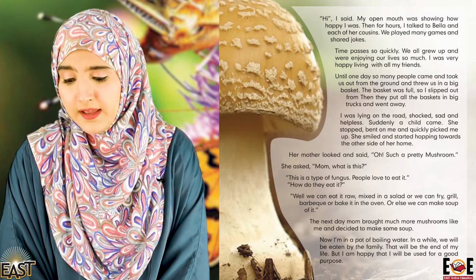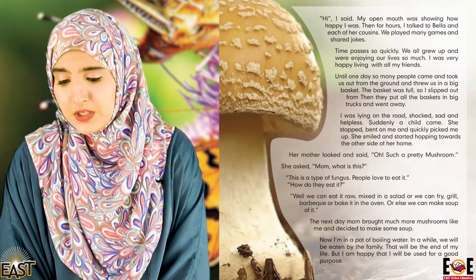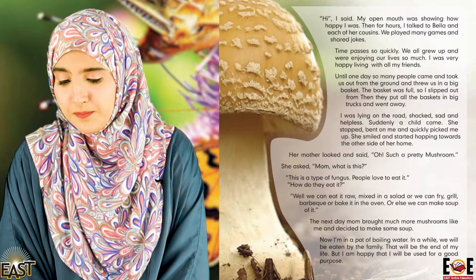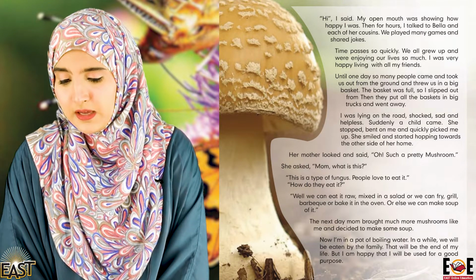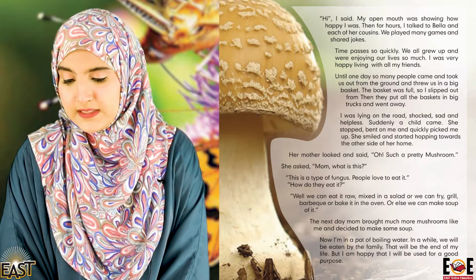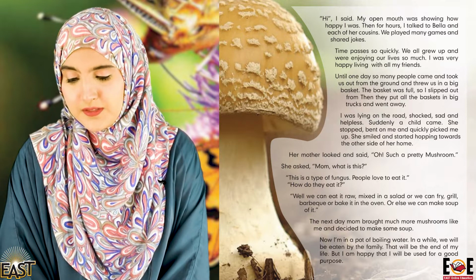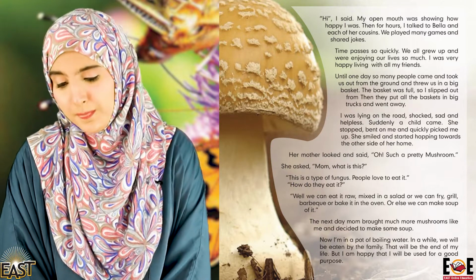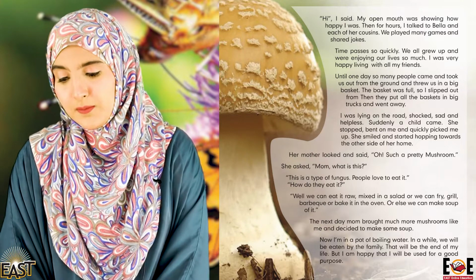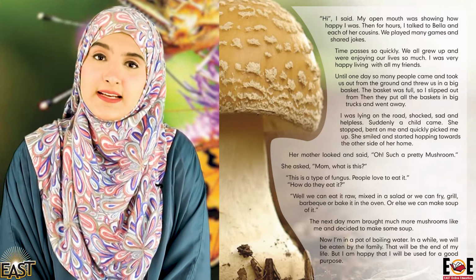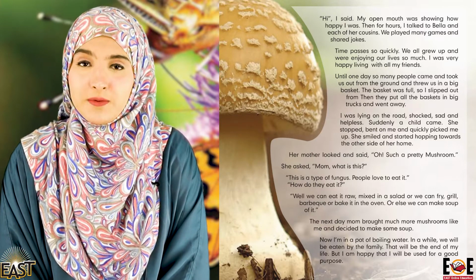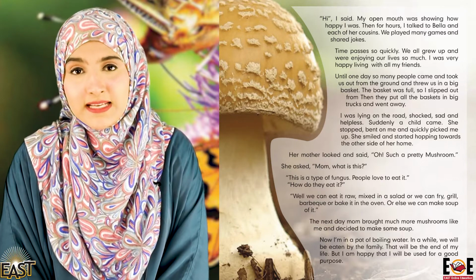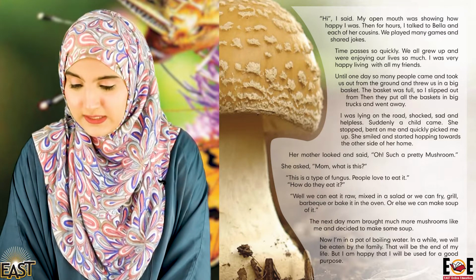Shocked, sad and helpless. Suddenly a child came. She stopped, bent on me, quickly picked me up. She smiled, starting hopping toward the other side of her home. एक दिन वो क्या हुआ कि उन्होंने देखा एक चाइल्ड आए, एक कोई बेबी गर्ल थी, उन्होंने आके उन्हें उठाया, वो स्माइल किया और अपने घर भागते भागते चली गई.